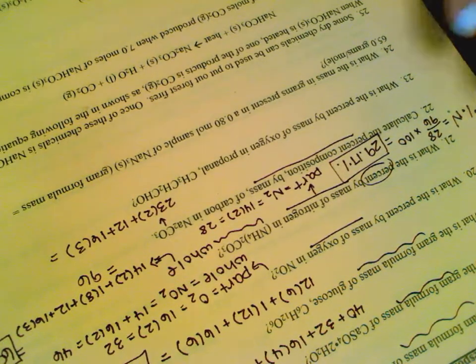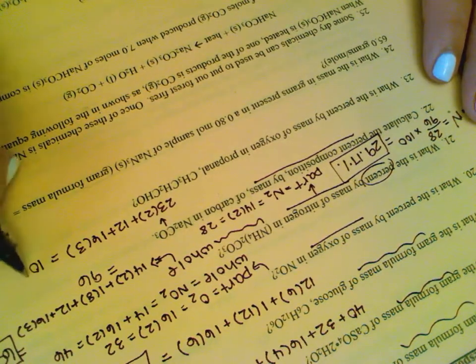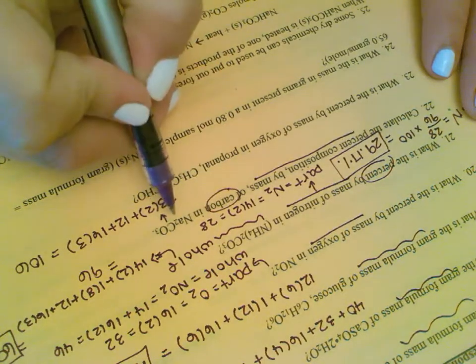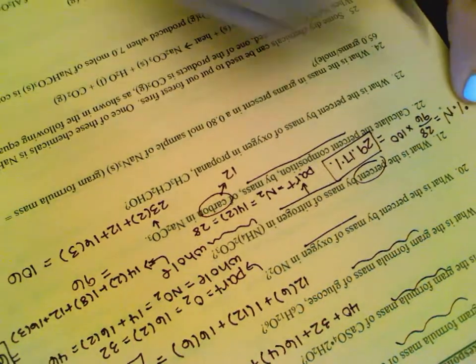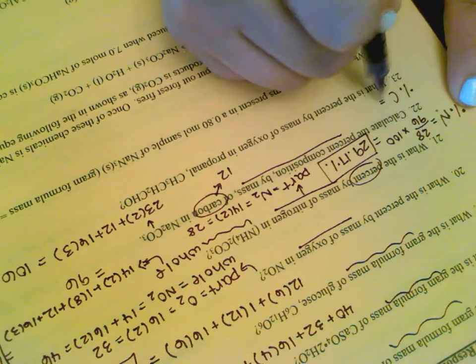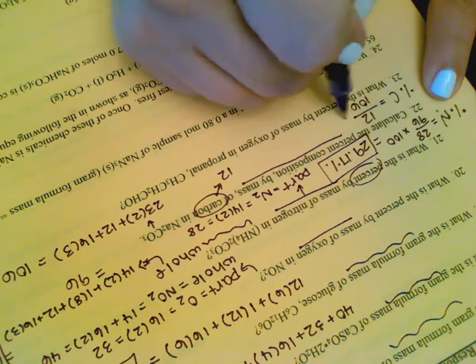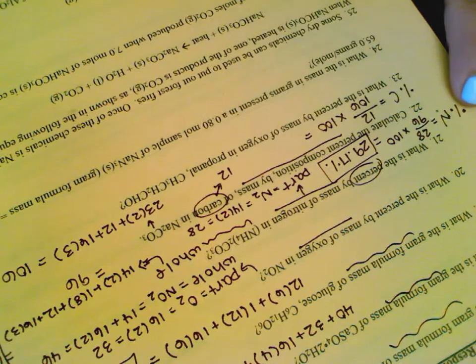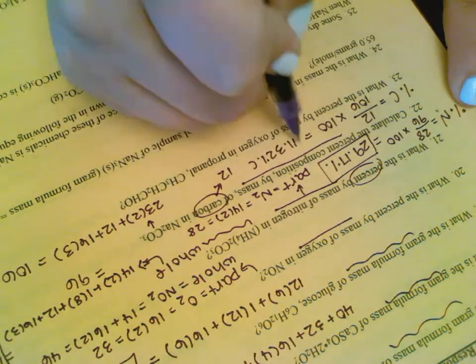That's going to give me 46 plus 12 plus 16 times 3, 106. As far as the carbon, there's just 1 carbon, so that is a mass of 12. So for my percent carbon, my part is 12, my whole is 106, and times 100, that's going to give me 11.32% carbon.